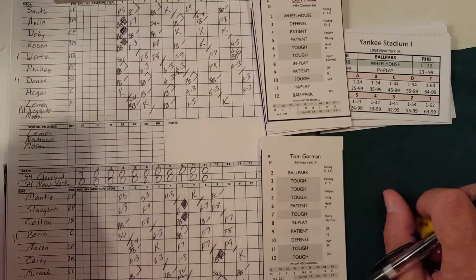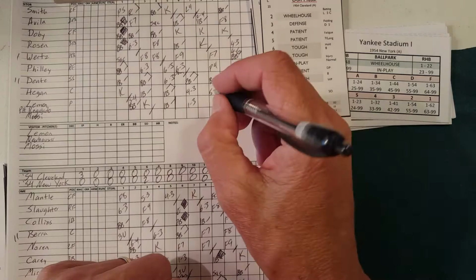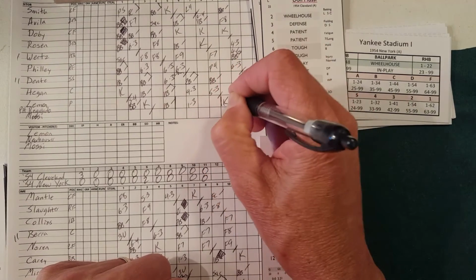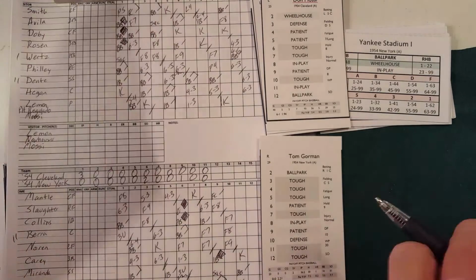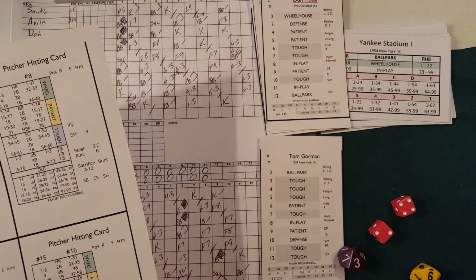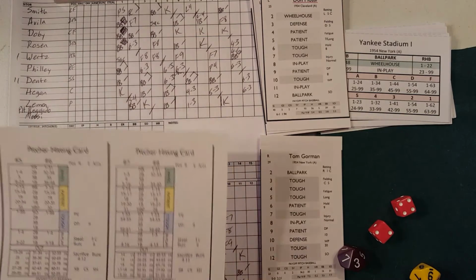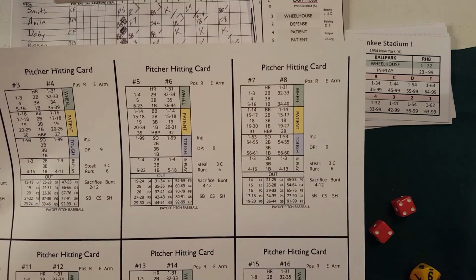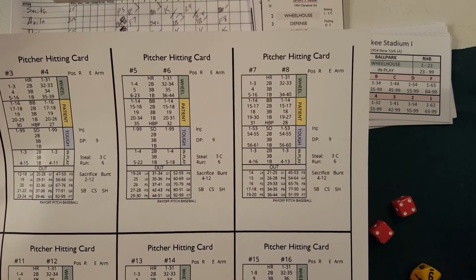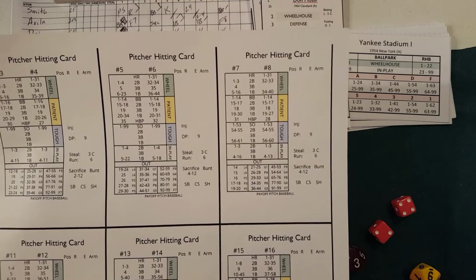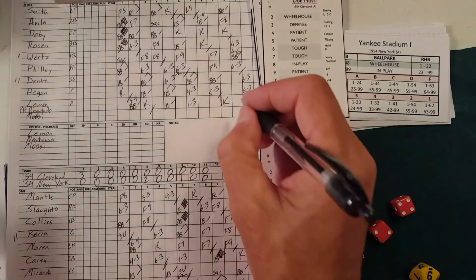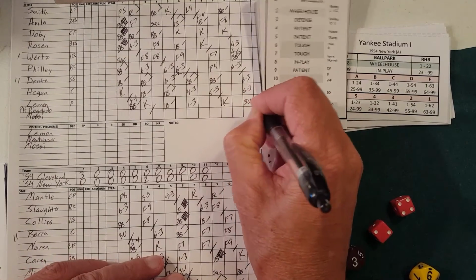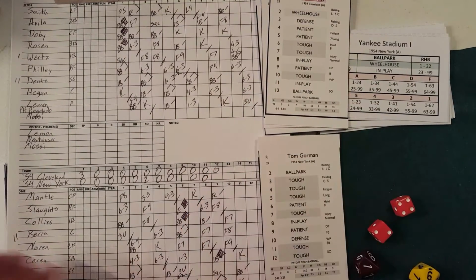2 away brings up Don Mossy, who struck out his last time up, and he will hit again. Batting card number 5. 6 is Patient, and a 39. 39 is against a right-hander. Doesn't matter. It's going to be out of the category. It's a ground out to first. He gets the bat on the ball anyway.